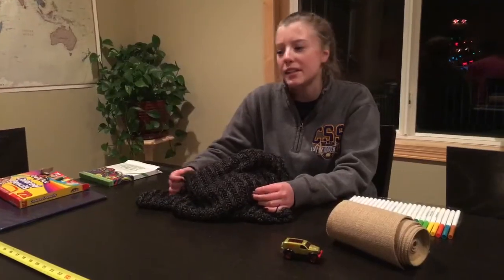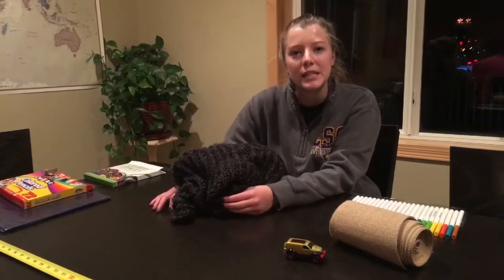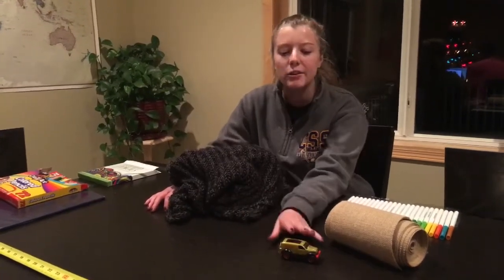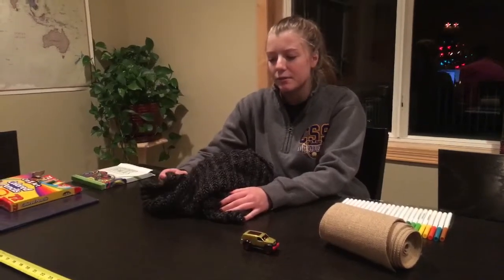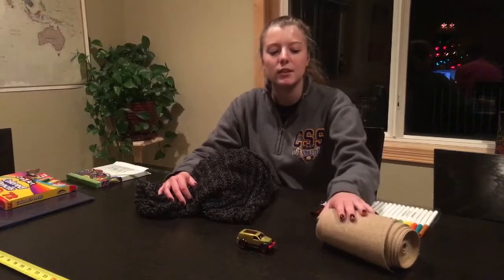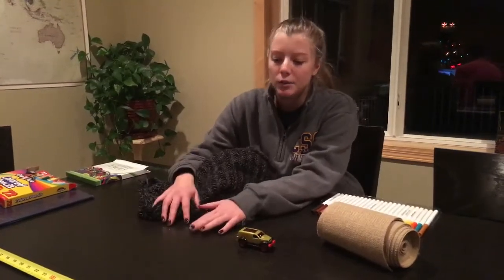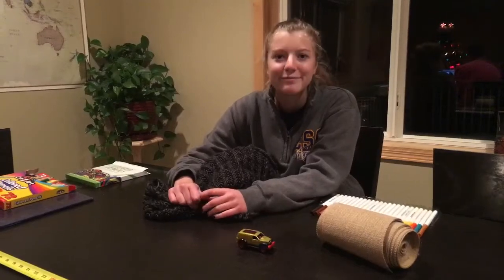This experiment showed that the stickier or the bumpier a surface is, the more friction there will be and the more force will be needed to move an object. The scarf created the most friction, then the markers, after that the burlap, and the one that created the least friction was the smooth surface.